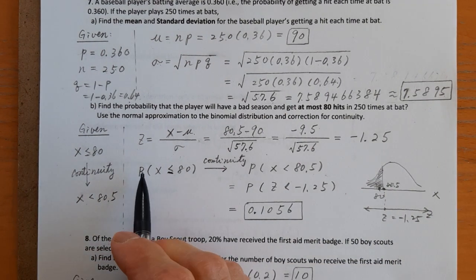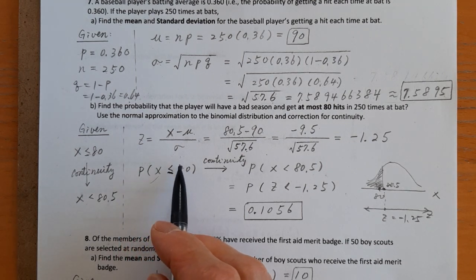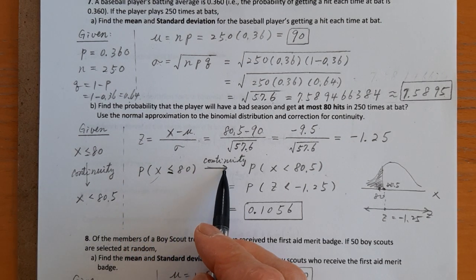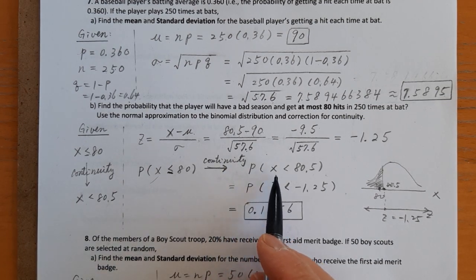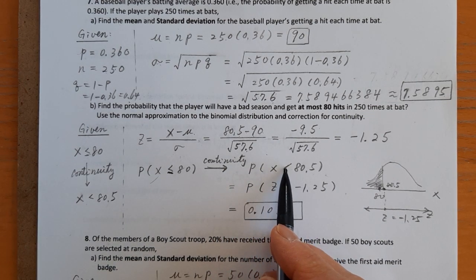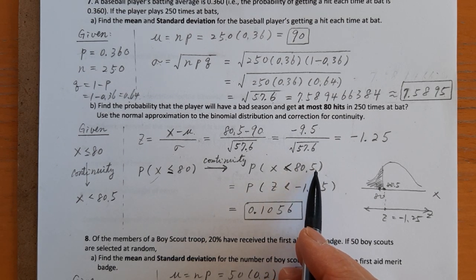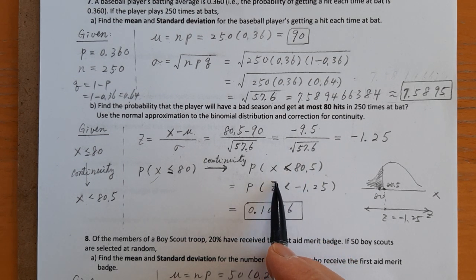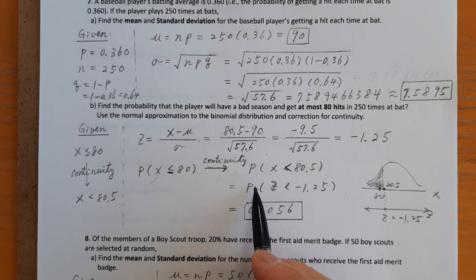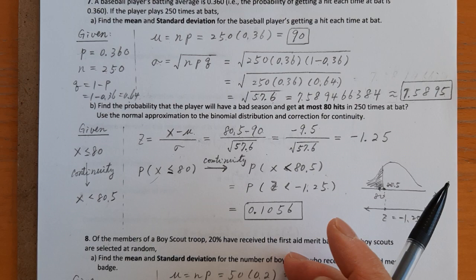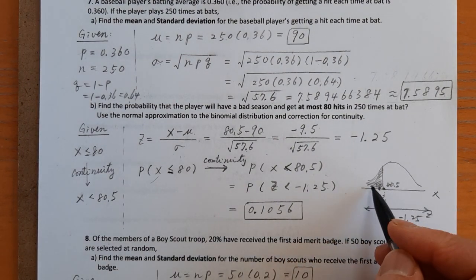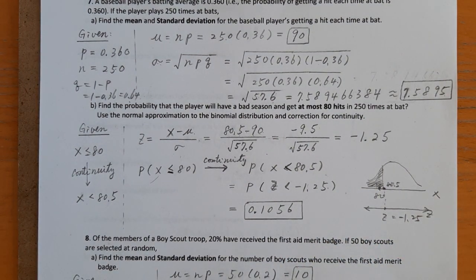So the probability of x less than or equal to 80 with the continuity correction becomes the probability of x less than 80.5. Converting 80.5 to a z-score, it's the probability of z less than negative 1.25. And use the table.